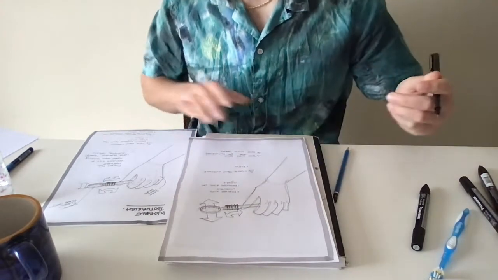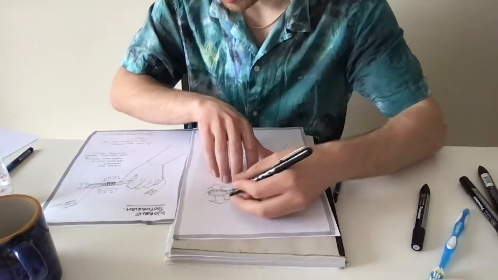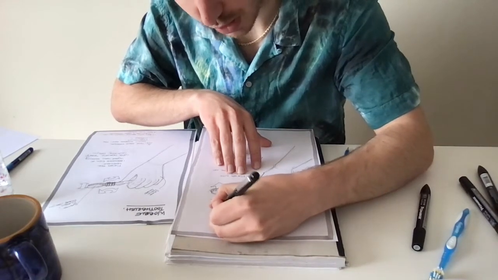And then, of course, the final touch of this is, you want to add a couple comments here and there. You want to say that this is the same classic toothbrush design.